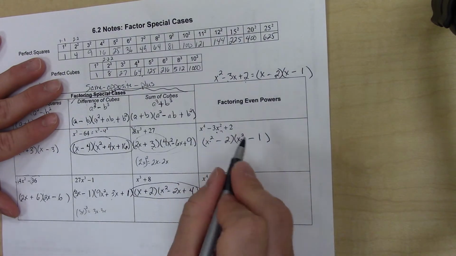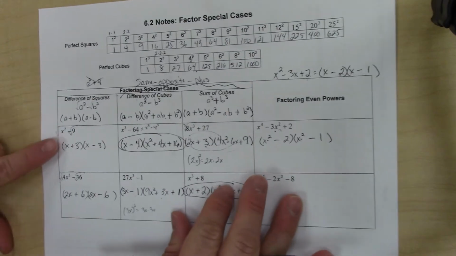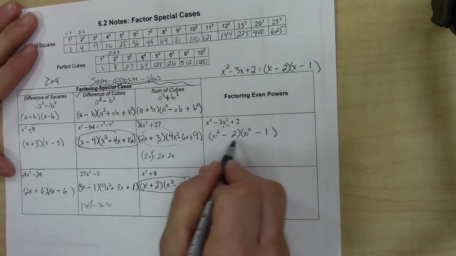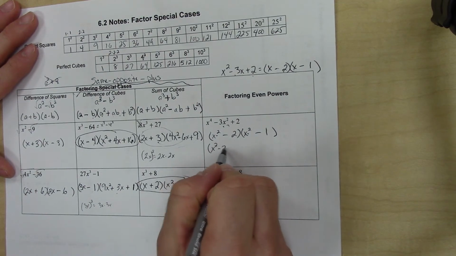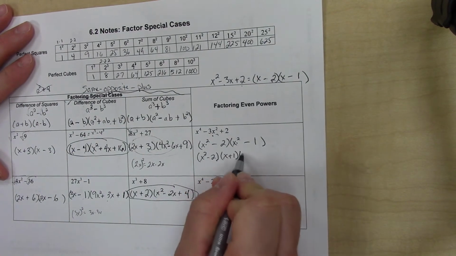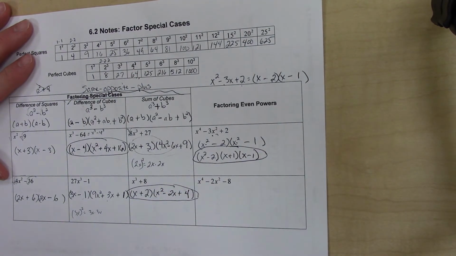That's it. Now, if I can go further, I need you to go further. In other words, what I'm going to look for is these differences of squares. So I look for one of these numbers if it shows up. And x squared minus 2 cannot, but x squared minus 1 is x plus 1, x minus 1. And yes, I do want you to take it that step further if it can be.